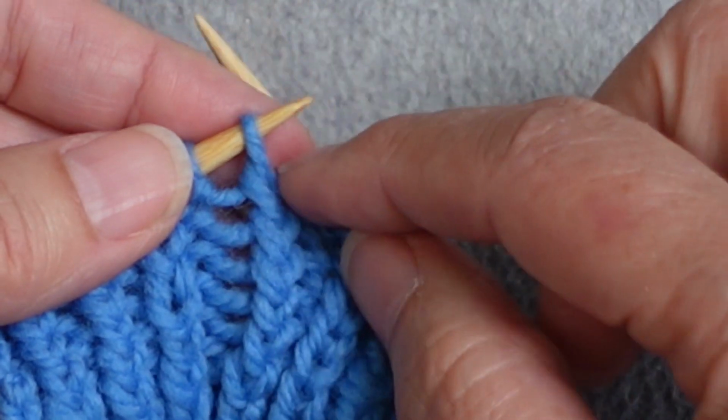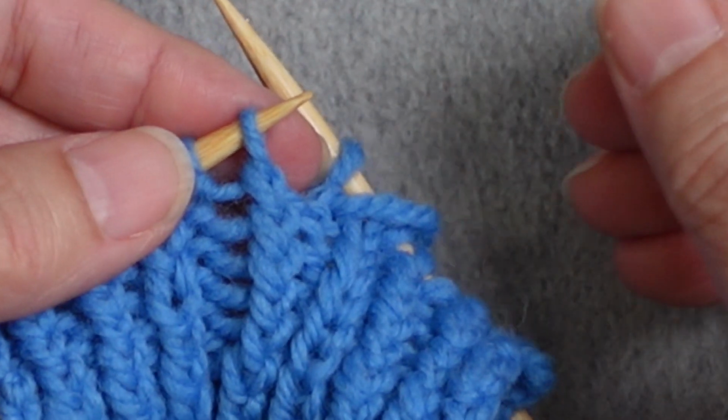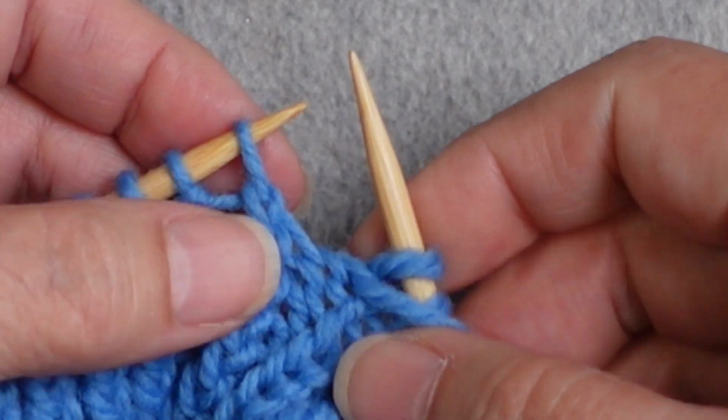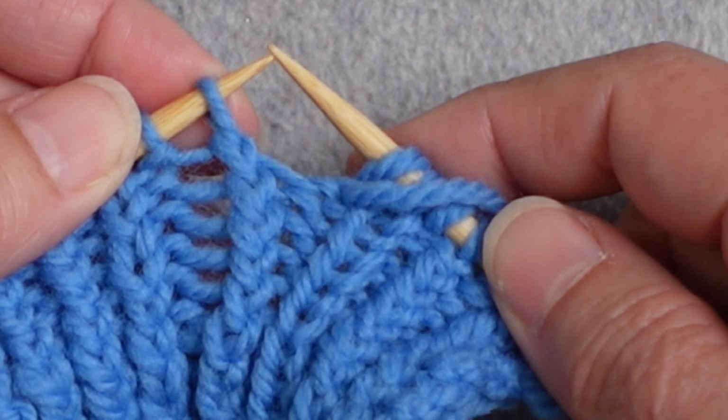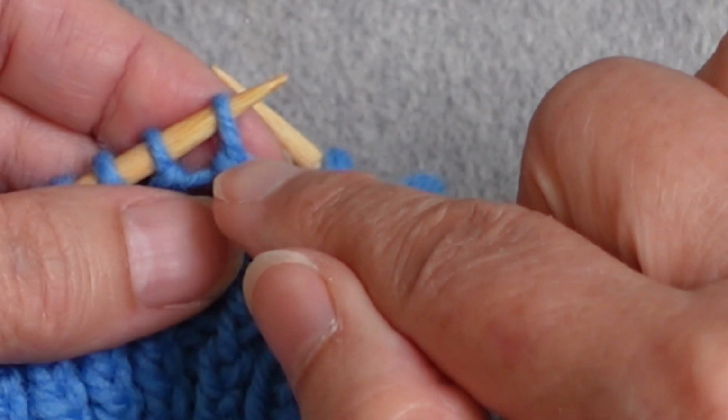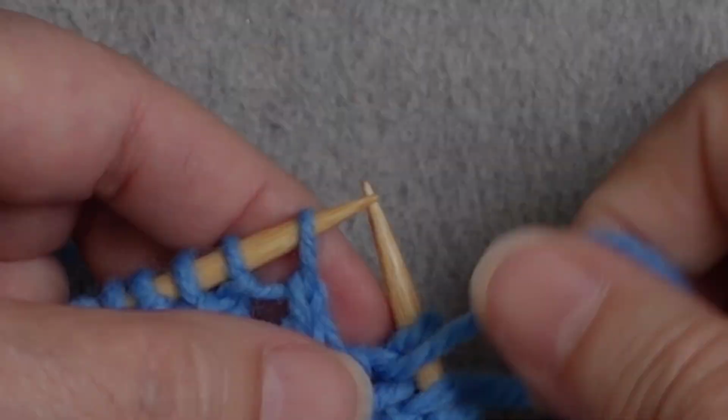And at this point, this stitch is ready to be knit however we want to knit it. If we wanted it to be twisted, we would enter through the back. If we want it to not be twisted, we'd enter through the front. So that's really important in getting that on the needle correctly.